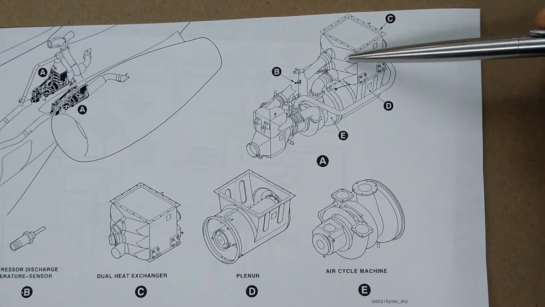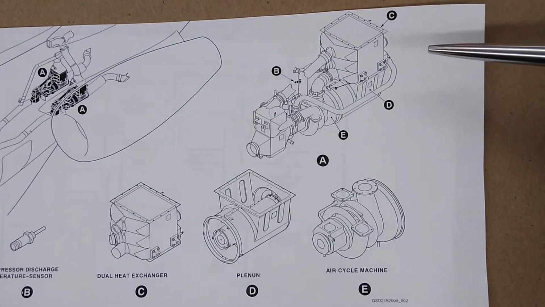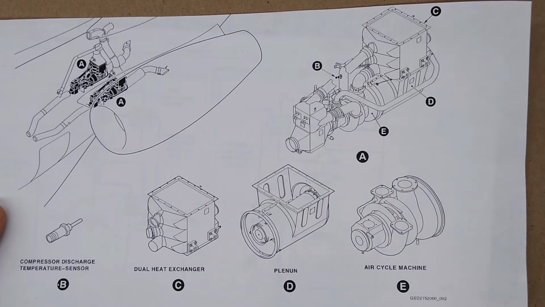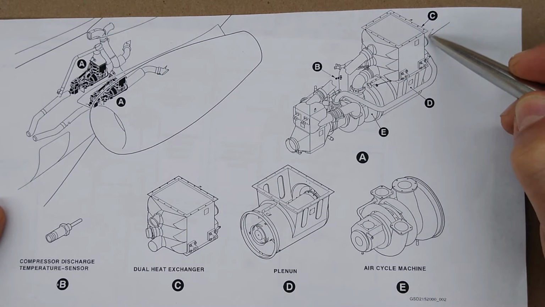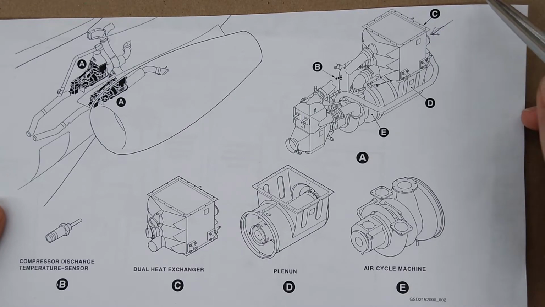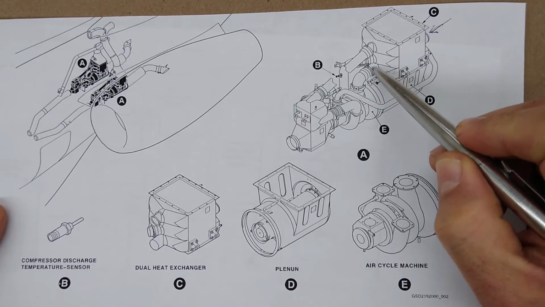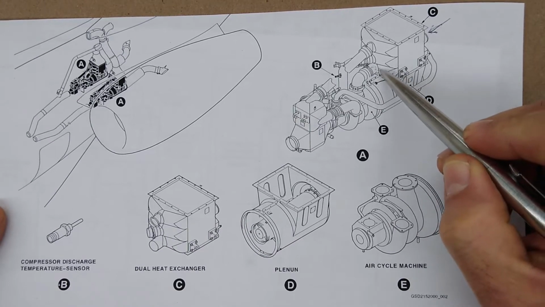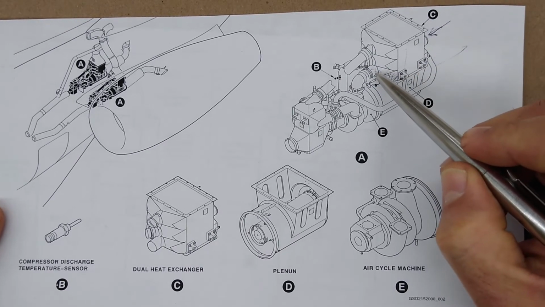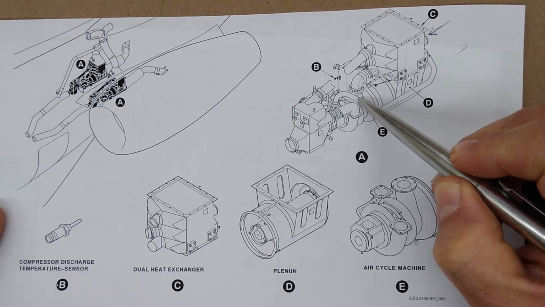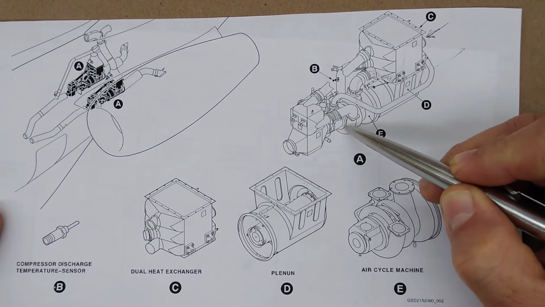You have ram air coming in through here, through your heat exchangers, and getting exhausted out the back over here. Your bleed air is coming in through here. Bleed air from the engines or the APU is coming in through here to the center of this primary heat exchanger. From there it gets cooled, and again that heat gets dumped overboard with ram air. From there it goes into the inlet of the air cycle machine compressor. This here is the air cycle machine.